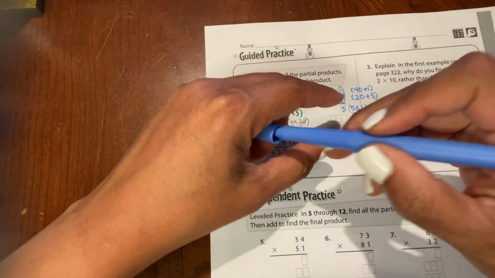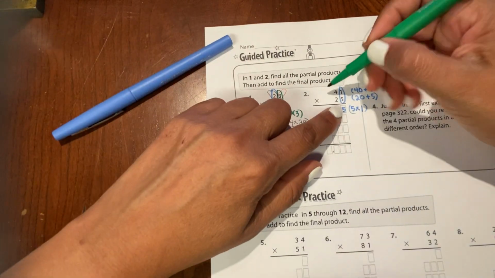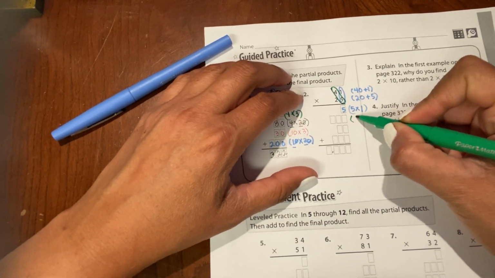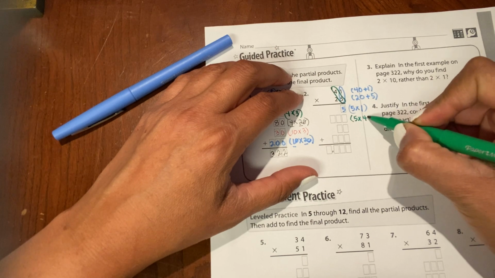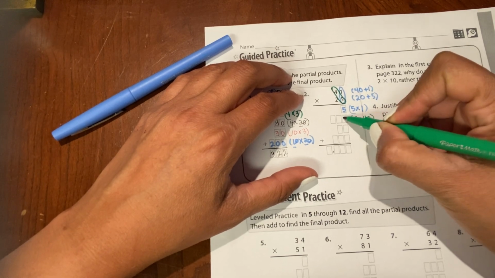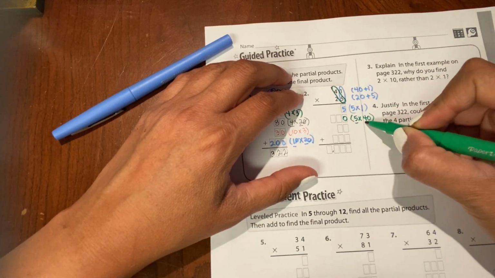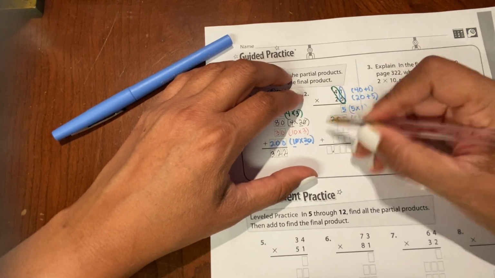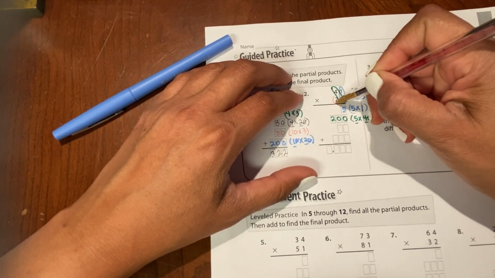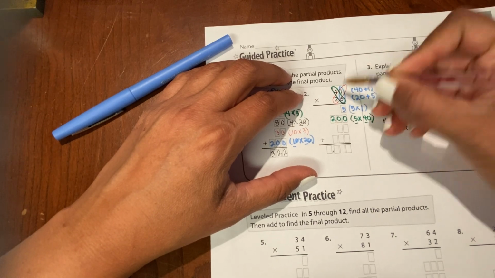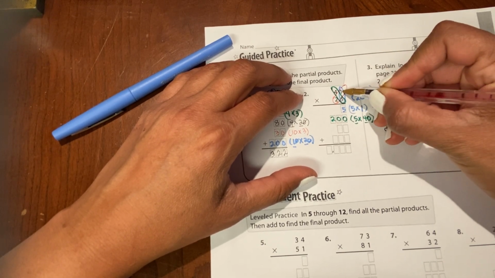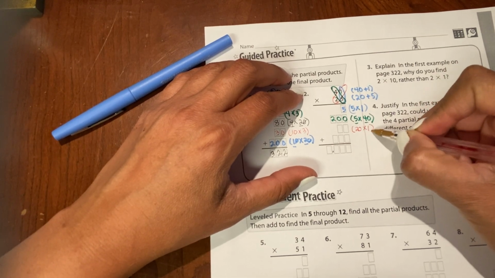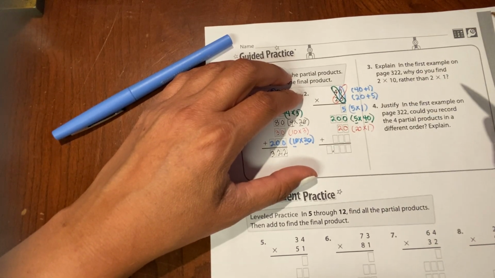5. Okay, we're still doing the ones, but now we need to multiply it times this, which becomes 5 times 40. You trail your 0, and 5 times 4 is 20. Okay? Now we're done with the ones. Now we need to focus on these digits. 1 is in the tens place, 1 is in the ones place. So this is 20 times 1, which would be 20.